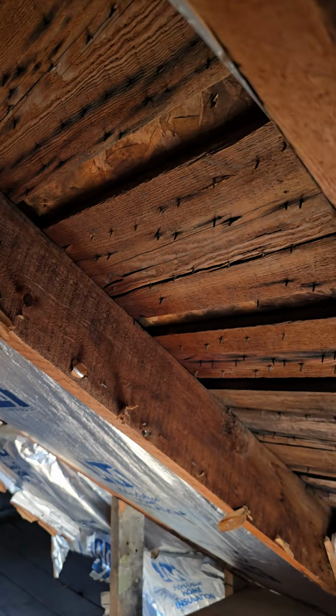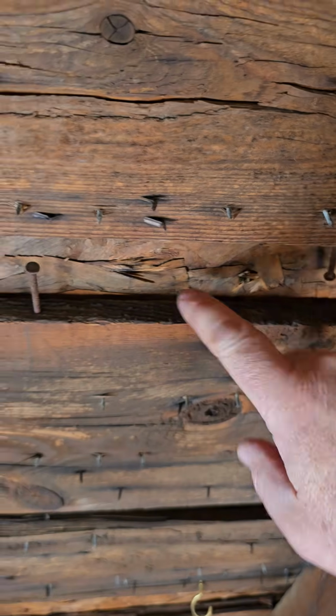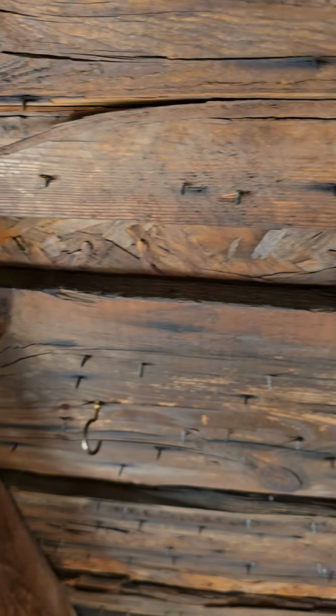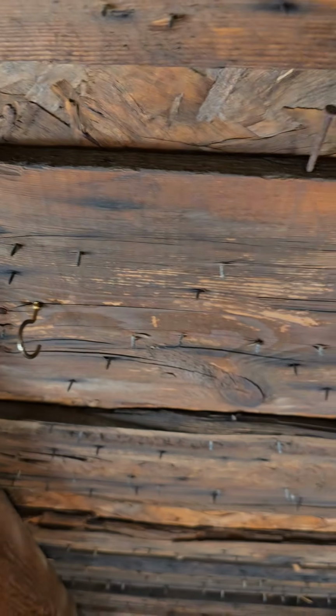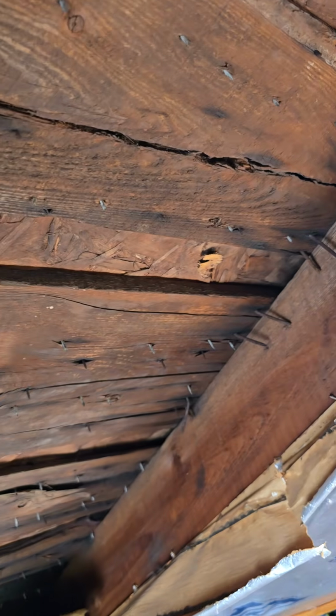It's missing in a lot of places, and you'll notice that we're seeing mold growth on the OSB sheathing, which is much newer to the house, probably put on with the last roof several years ago, and then mold growth on the skip sheathing as well.